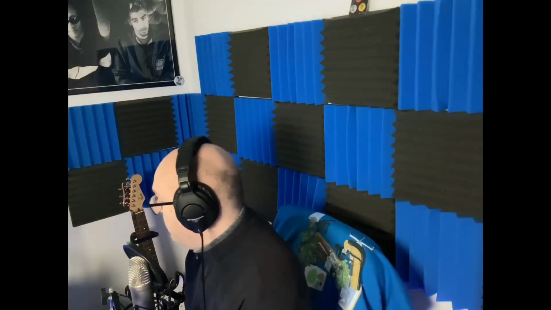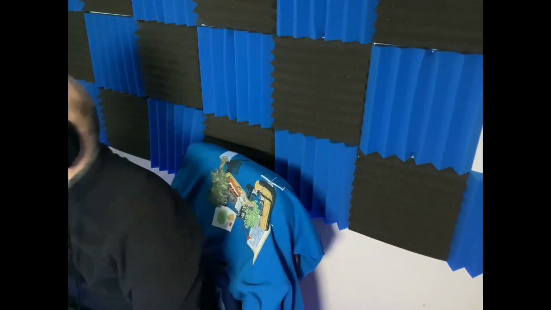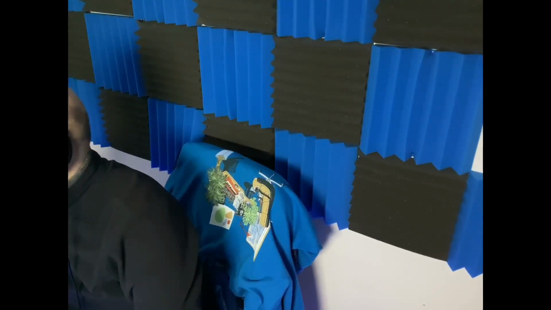So if I just very quickly show you over here, you might not be able to see all of it, but if I just lower this, you might see, although it's probably not very bright, if I just switch the main light off, there's a little bit of a glow behind me.